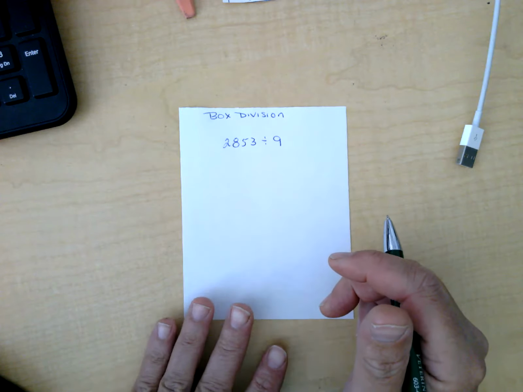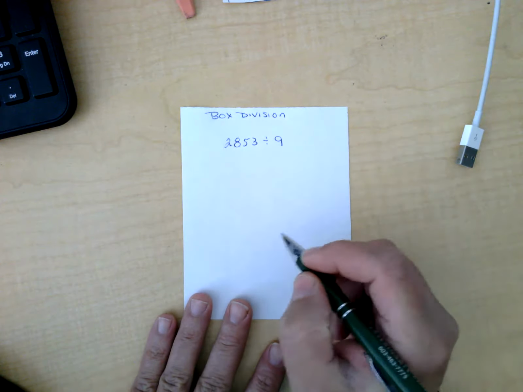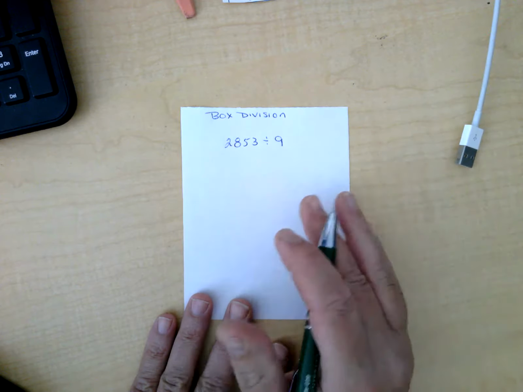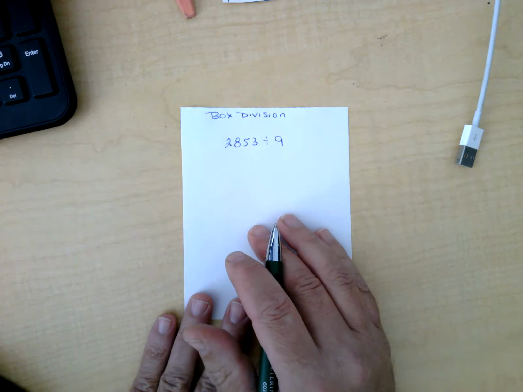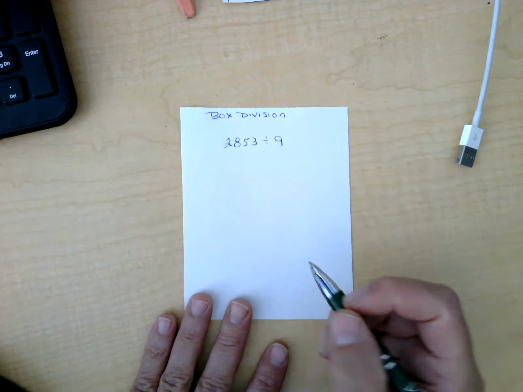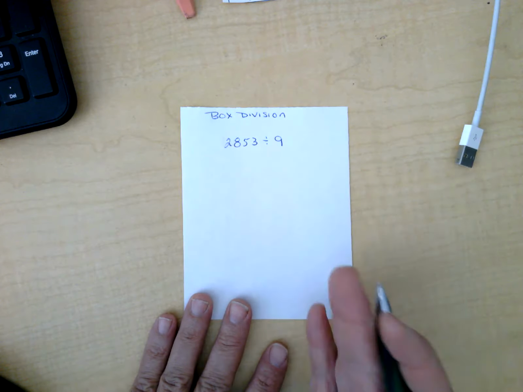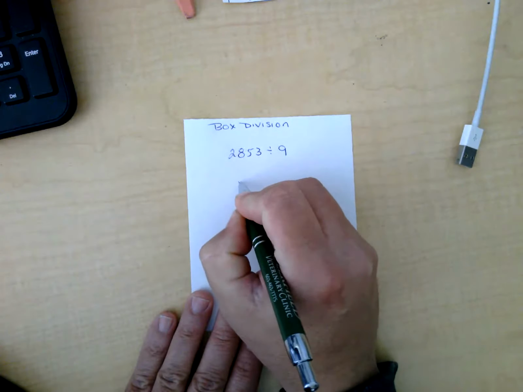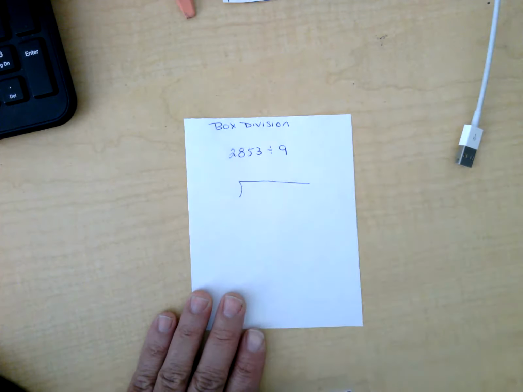Okay, so today we're going to take a look at using box division for our division. If you're comfortable and you use long division, then you don't need to worry about learning box division, but you might like it. So I say, just take a look. All right, the way we're going to do this is typically we have our little house that we set up and put the division in.